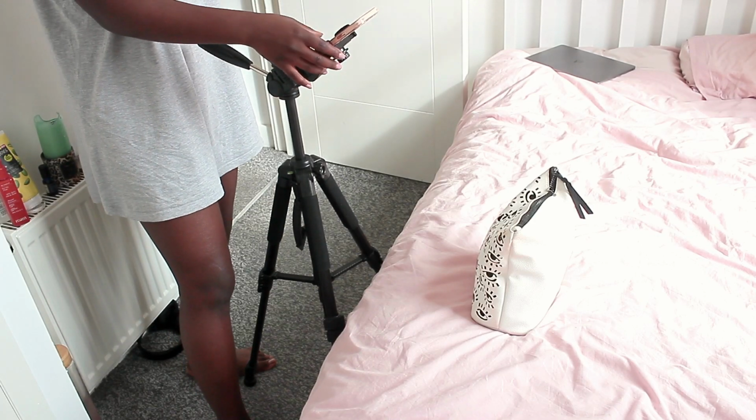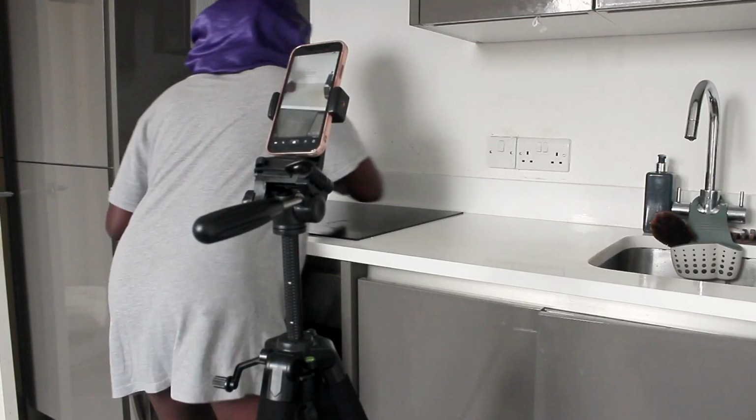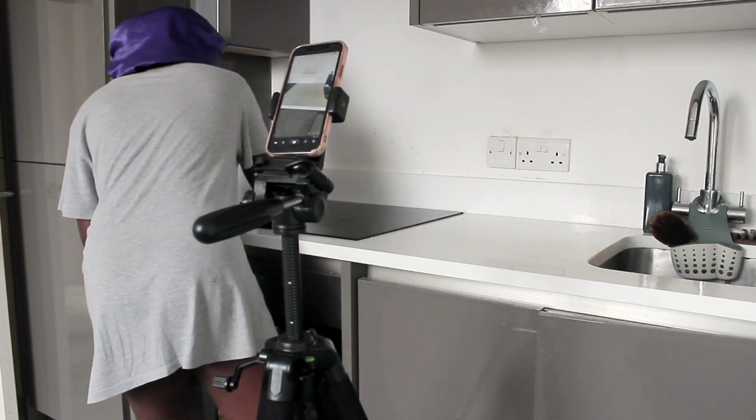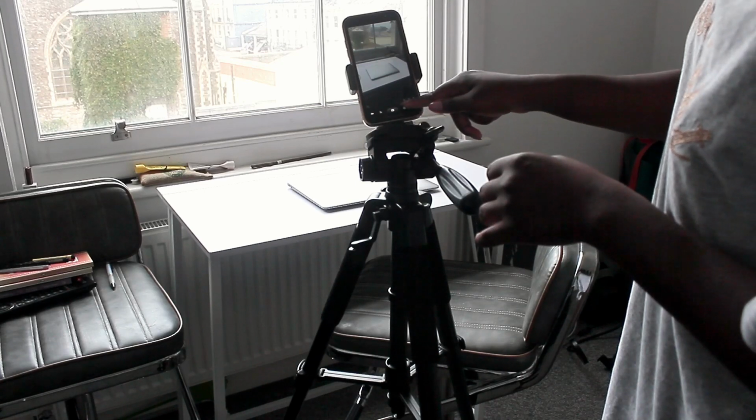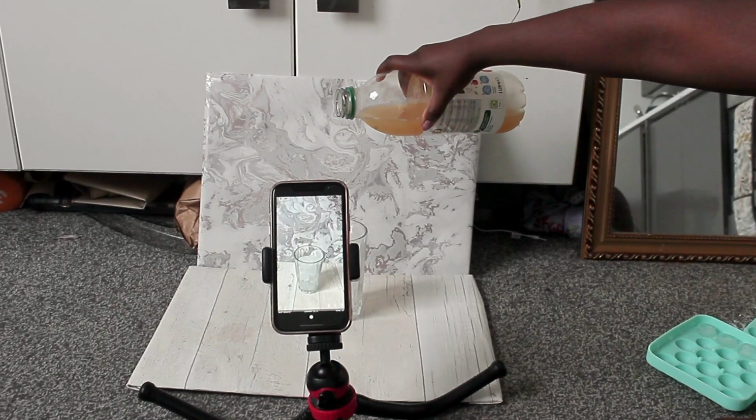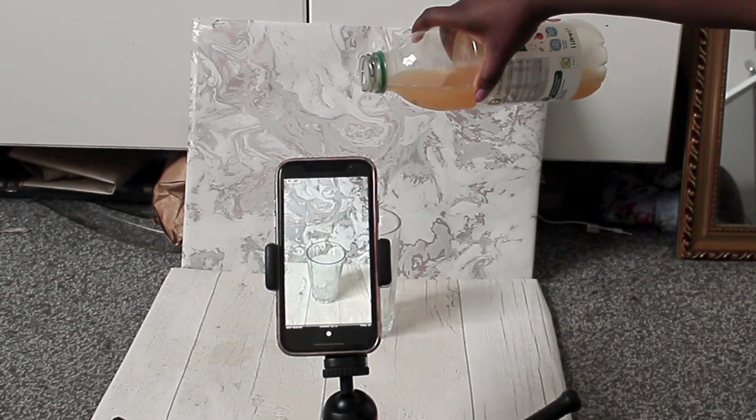Throughout the process, I'm constantly moving through different rooms in my home to capture backgrounds like my bedroom, bathroom, kitchen, office area, etc. The key is showcasing a variety of environments to keep the viewer engaged.